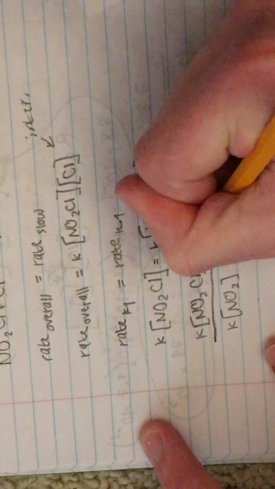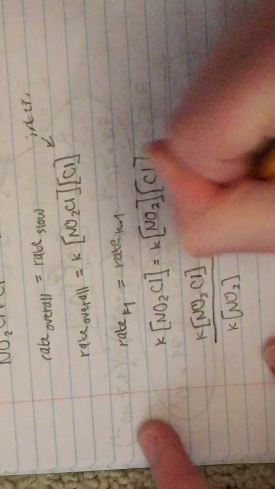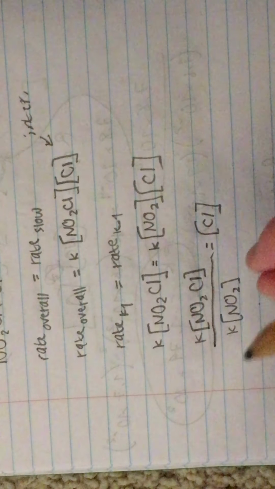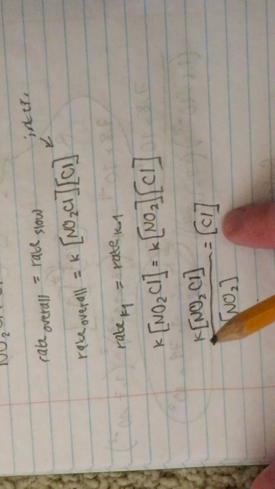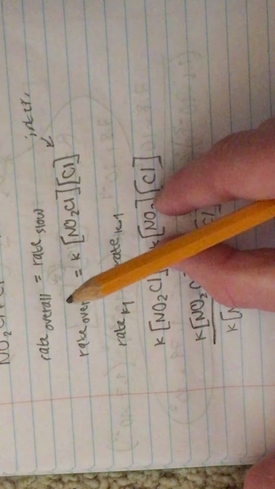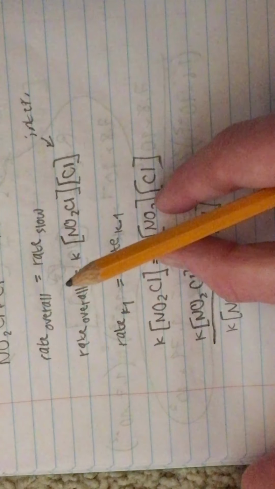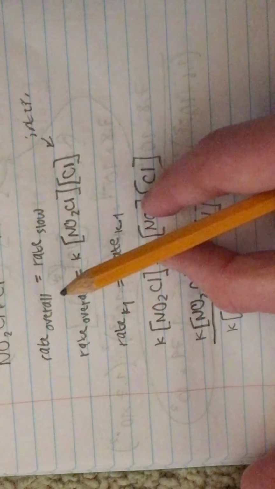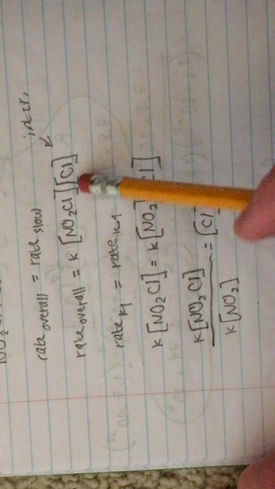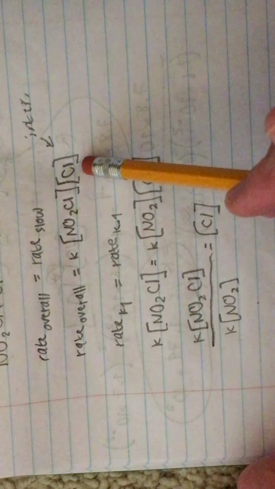All right. Okay, and now we have the Cl by itself. Hopefully that makes sense. So all we're doing is we're just trying to get the Cl by itself. Whatever you need to do, it could be dividing something. In fact, that's going to be the case every time: you're just going to divide something by something to get the intermediate by itself. Remember, you're just looking for the intermediate so you can sub it out.